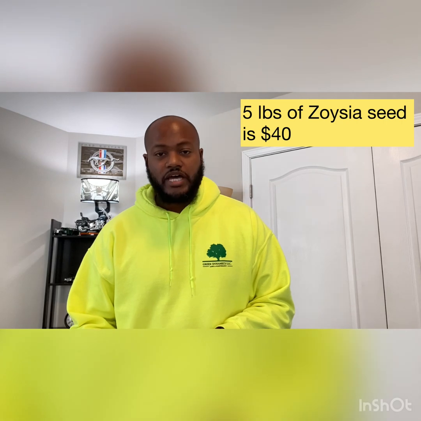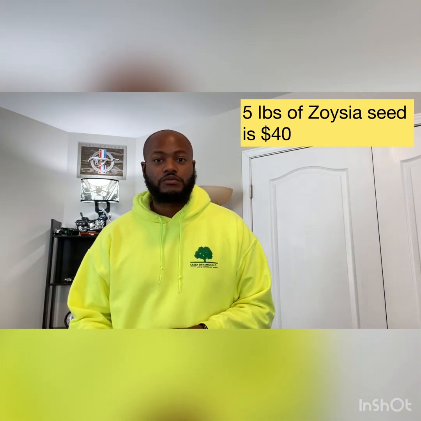But let's take a look. We've got 5 pounds of Zoysia seed that goes for $40. That's what I'm saying, this is expensive, but we're going to do this anyway because I love Zoysia.